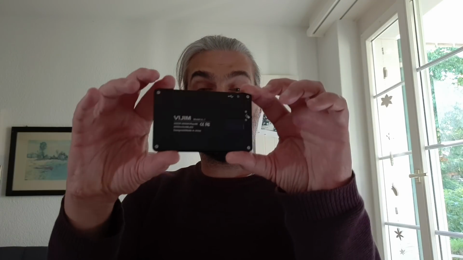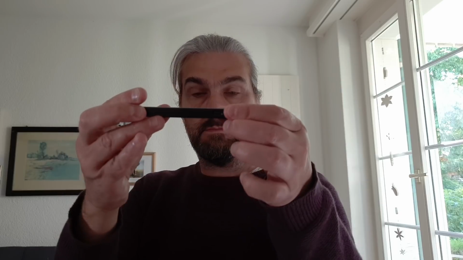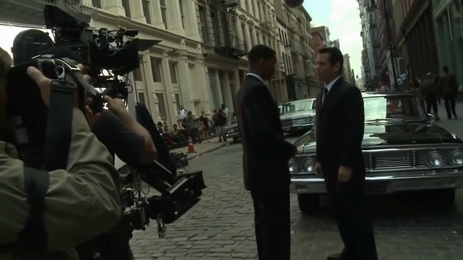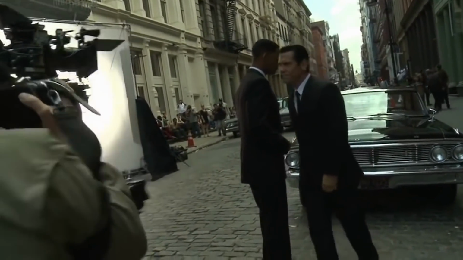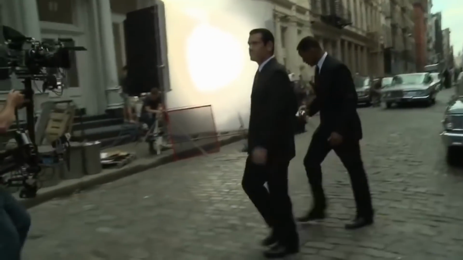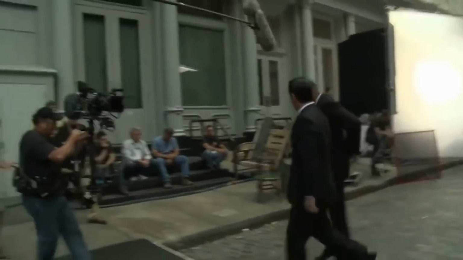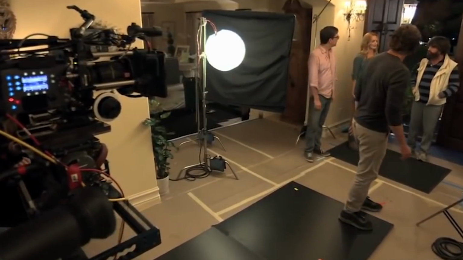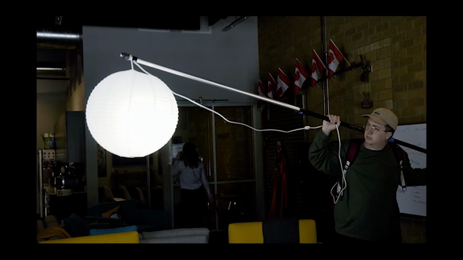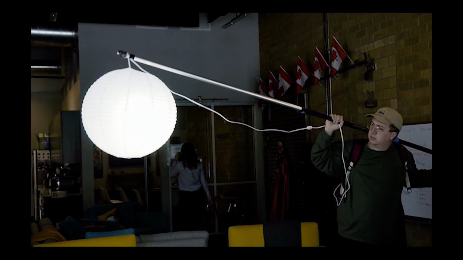When using artificial lights, these little lights are great, but small lights usually create hard shadows on actors' faces, and it's not particularly flattering. This is why photographers and cinematographers put lights in soft boxes, and this will diffuse the light, which is softer and much more flattering. One budget-saving trick is to place a light inside a cheap paper Chinese lantern, for example.